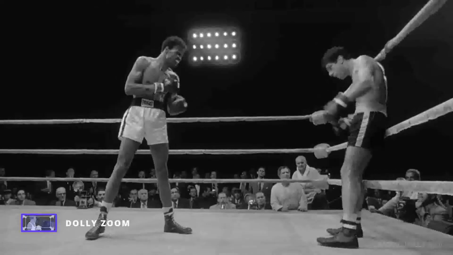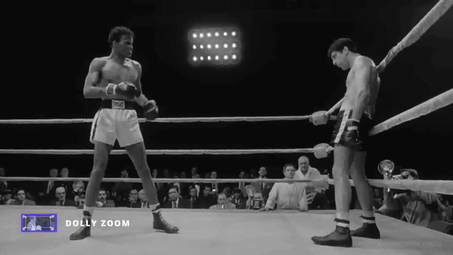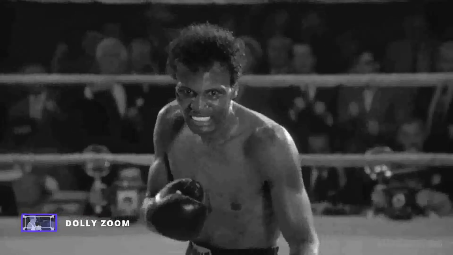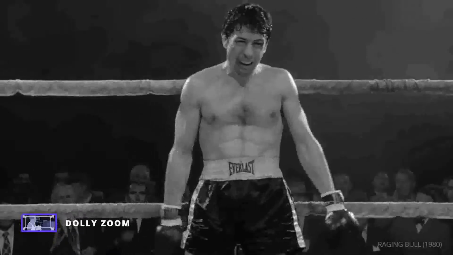The dolly zoom can be used to highlight a growing relationship between two subjects, like in this scene from Raging Bull, where Scorsese slows everything down.